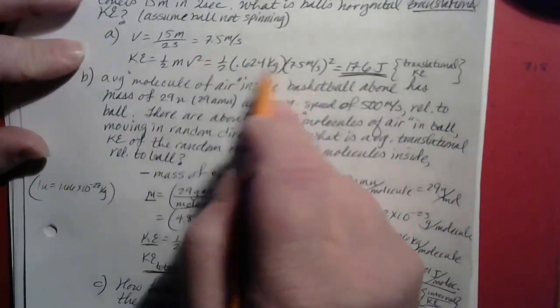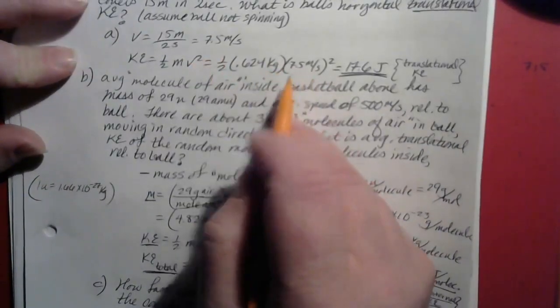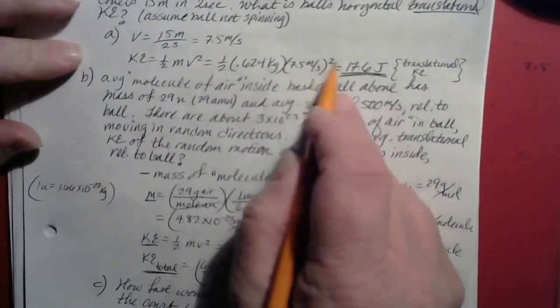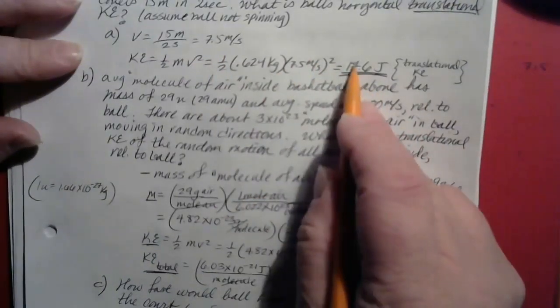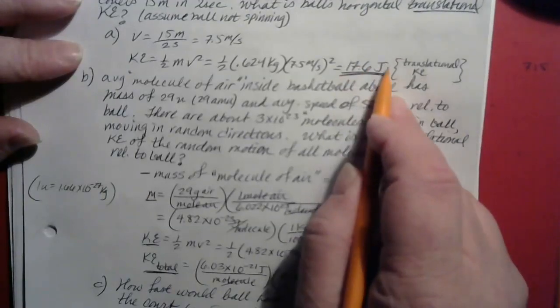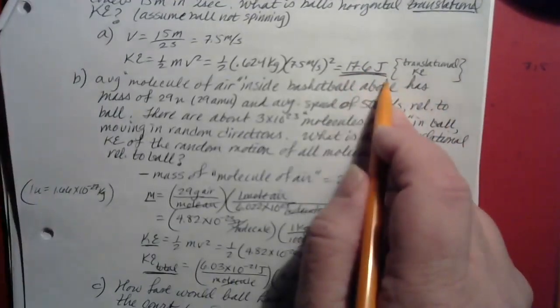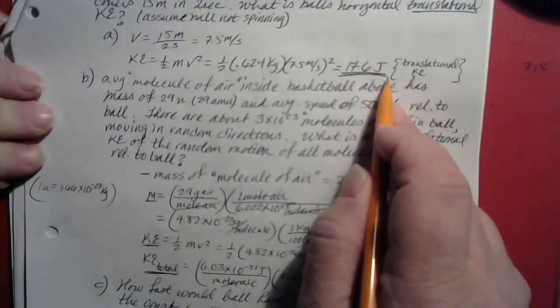So 1/2 times 0.624 kilograms times 7.5 meters per second, the quantity squared, is 17.6 joules. That's the translational kinetic energy of the ball.